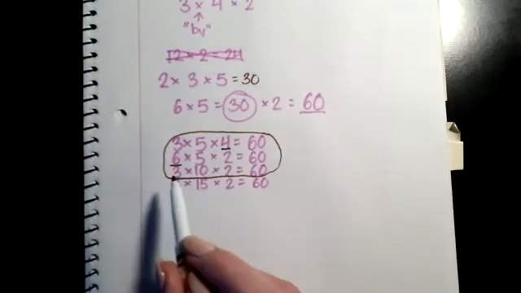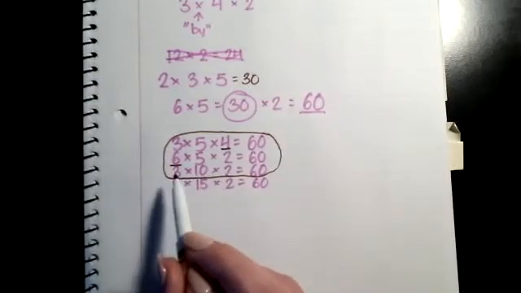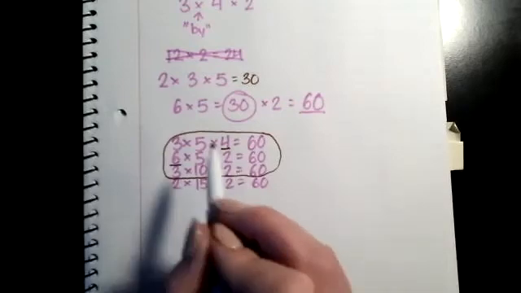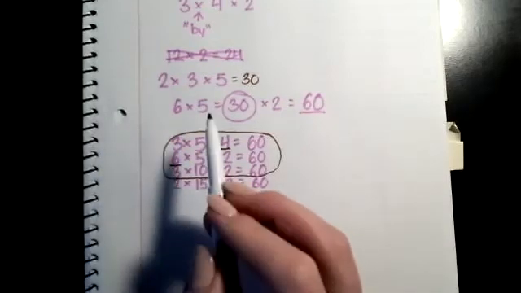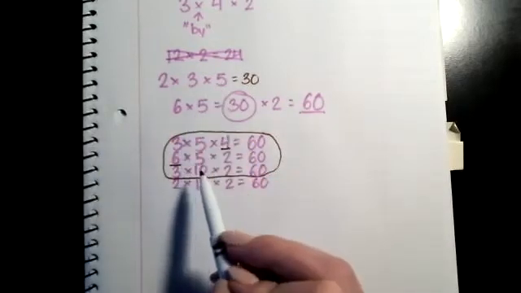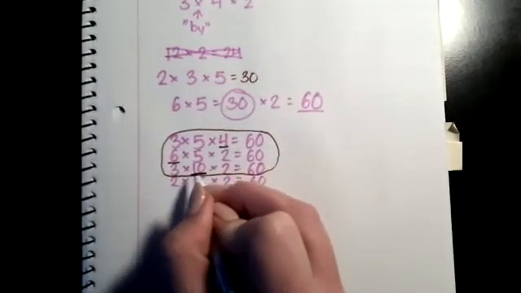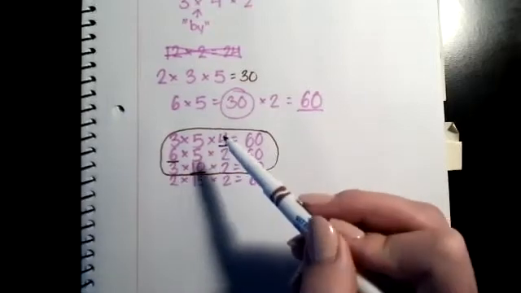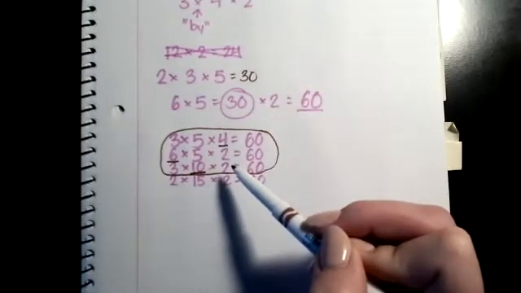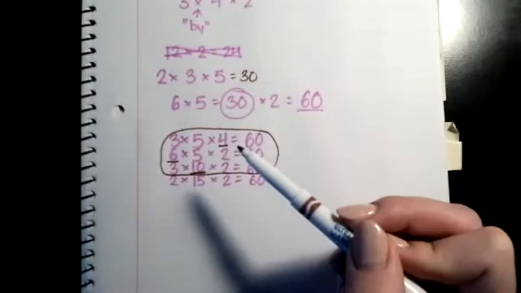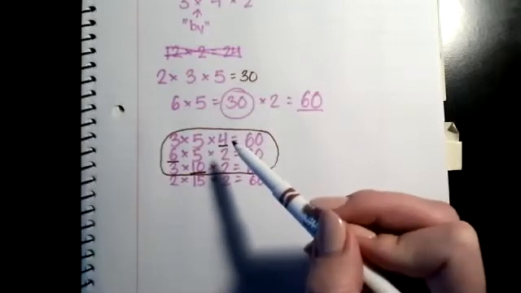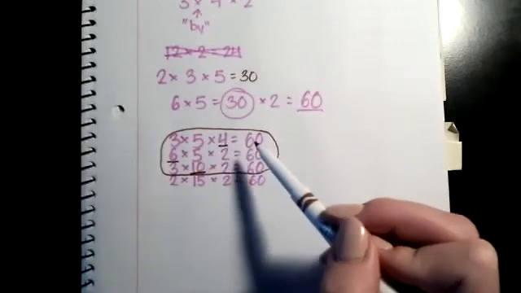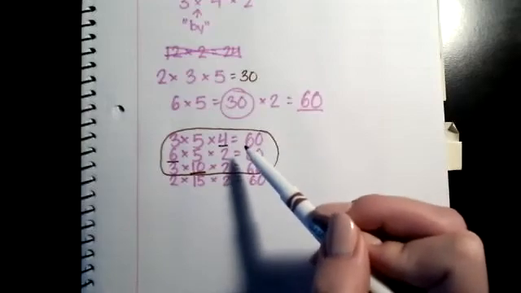And then this last one, 3 times 10 times 2. 3 is in the original one, 2 is in the original one. The only number that's changed is the 5 became a 10. And again, that's double what the original number was. So it looks like in each one of these 3 options, I doubled one of the dimensions, and my volume doubled.